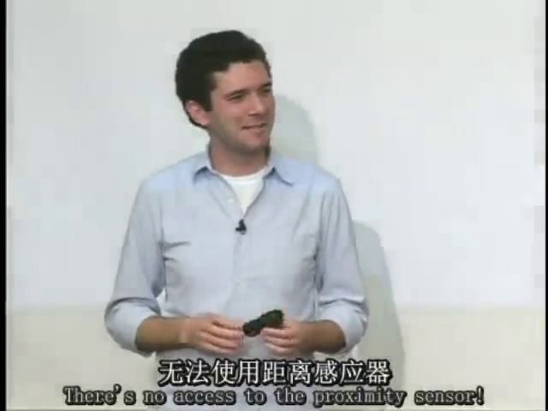Wait, then how does an app like Google Mobile work when you lift the phone to your ear? Because it has this feature where you can lift the phone to your ear and then it beeps, and then you can start talking right away and it'll do a search. There is no access to the proximity sensor.